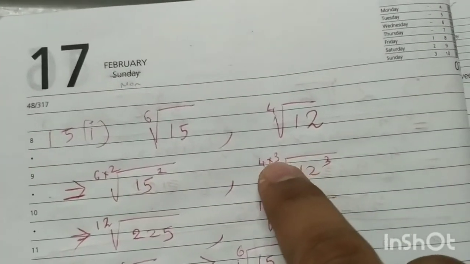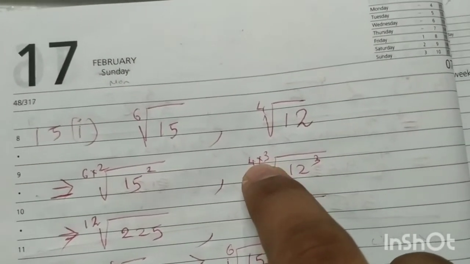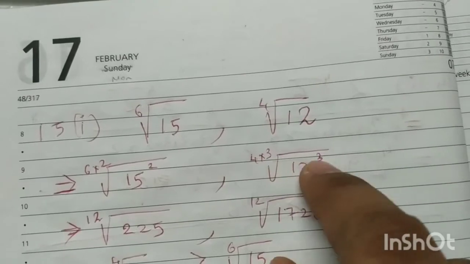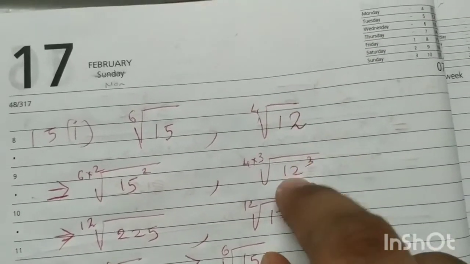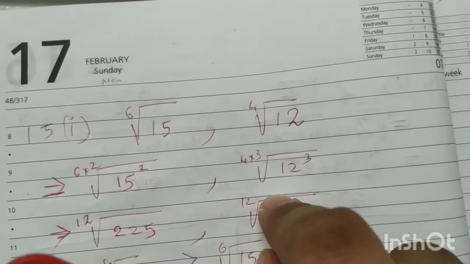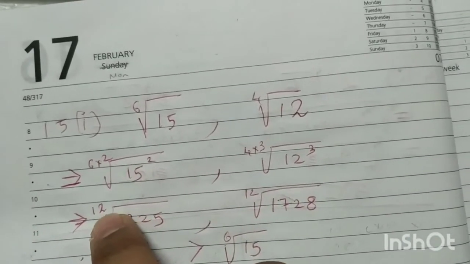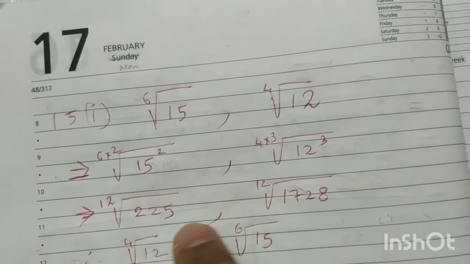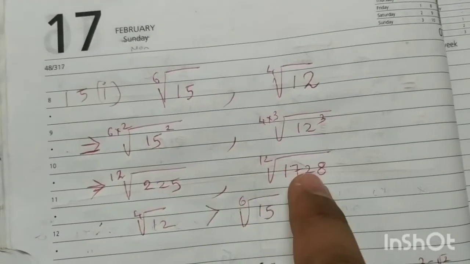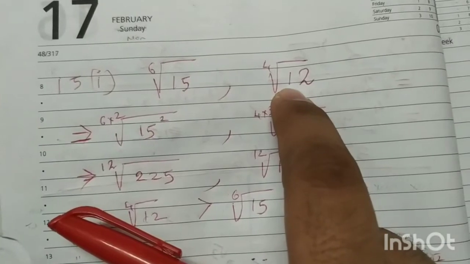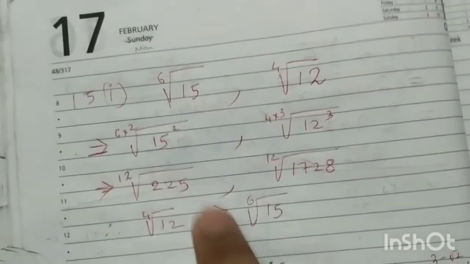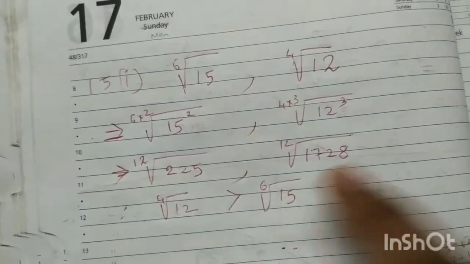And here we'll multiply by 3 outside the root sign and raise to the power 3 inside, which is the same thing because 3 and 3 will get cut. By doing this, now the root signs are 12 and 12, and the inside numbers give us an idea about which is bigger and which is smaller. Clearly, the 4th root of 12 is bigger than the 6th root of 15.